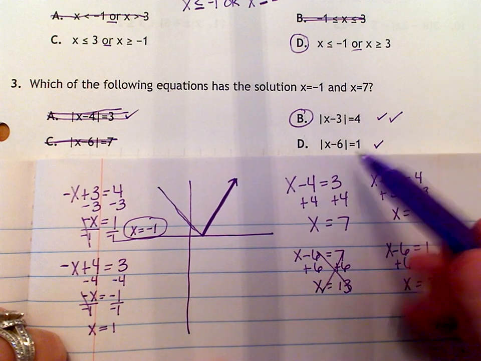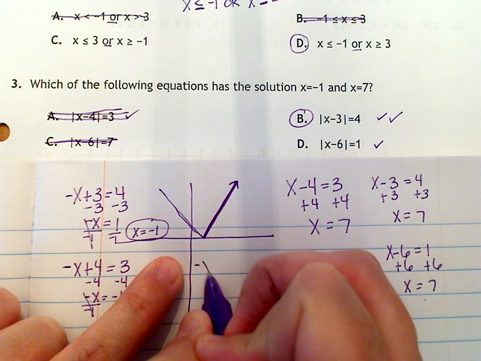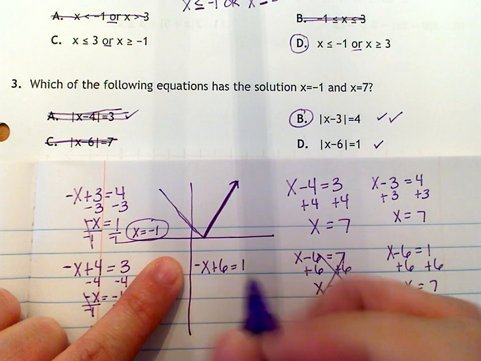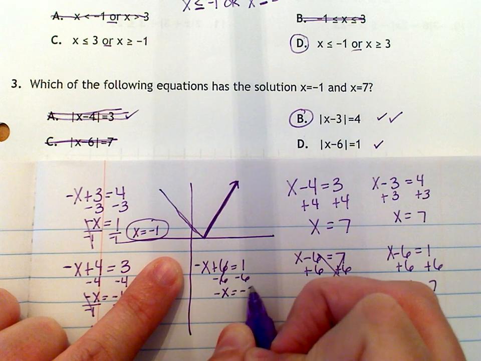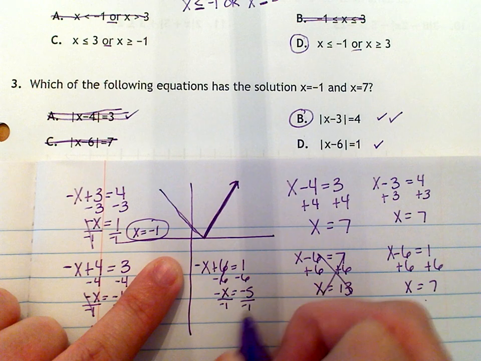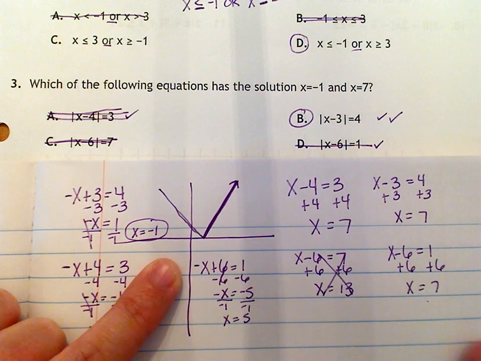You can try the last one just to make sure you didn't make any errors. The opposite would be negative x plus 6 equals 1. And when you subtract 6, you end up with -5. And when I divide by -1, I end up with +5. So that one doesn't work.